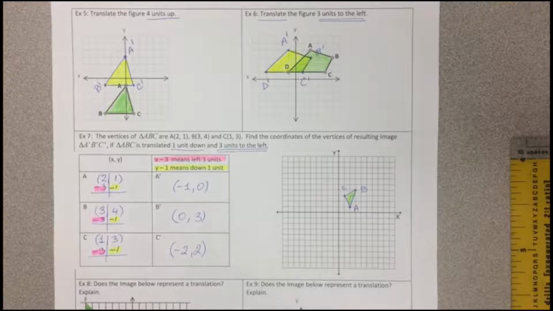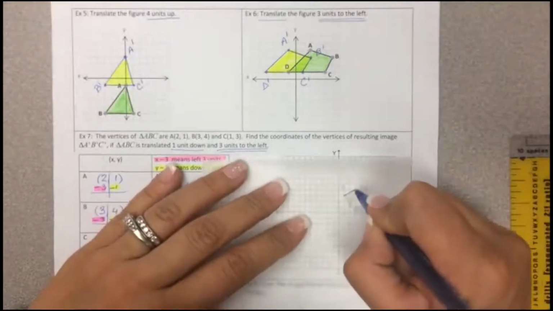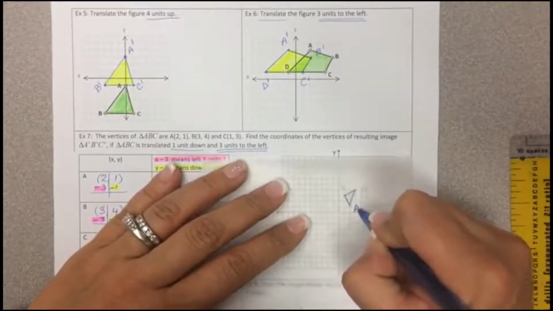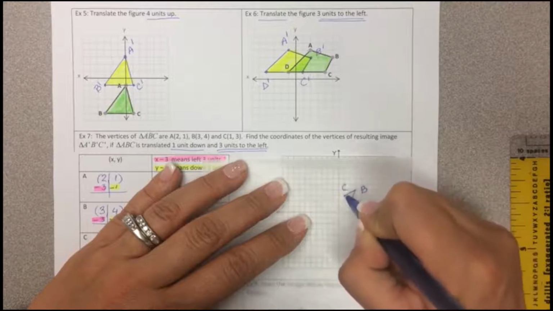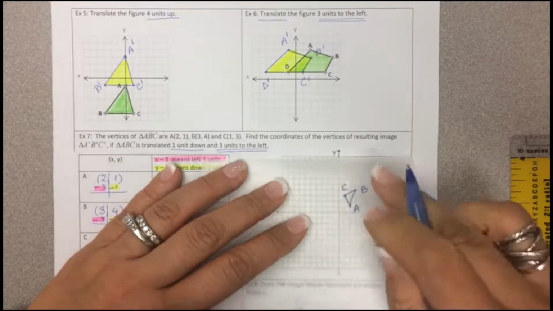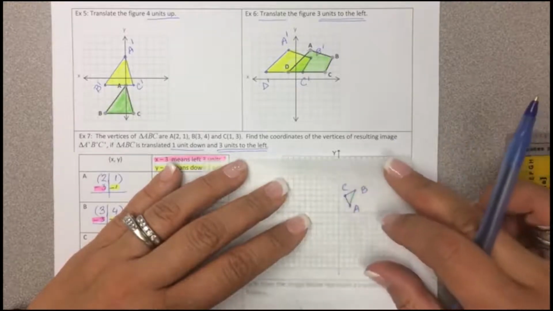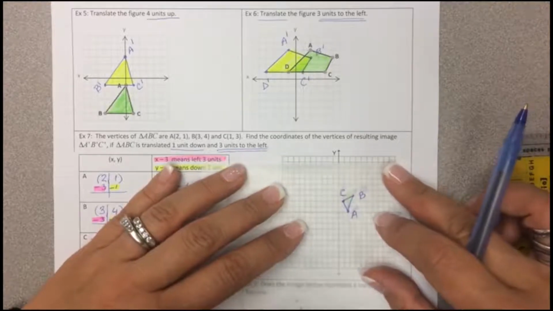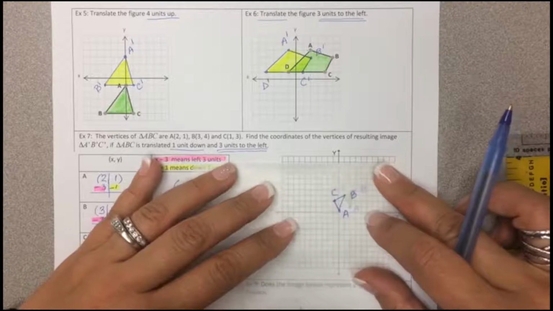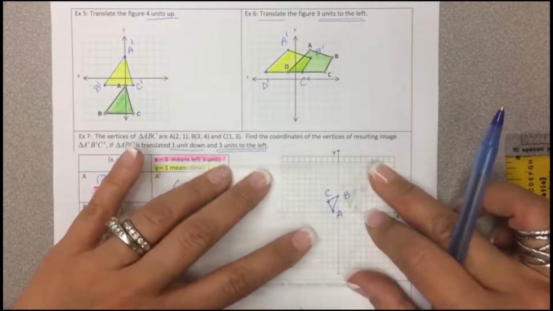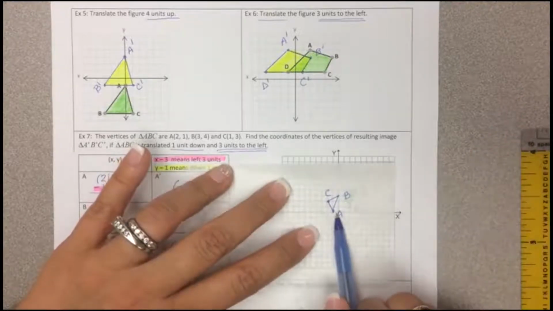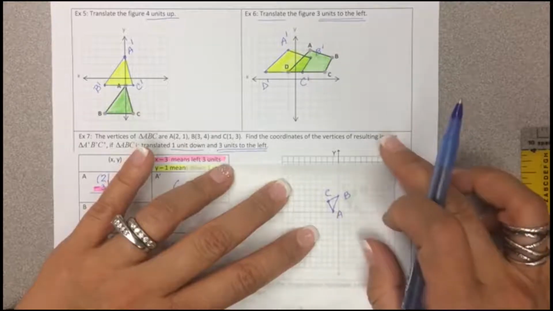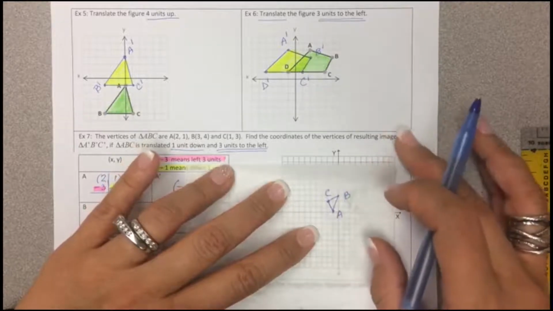So what I'm going to do is use my transparency to help myself see where I should end up. And I need to go 1 unit down, and then 3 units to the left. 1, 2, 3. Okay, and that's where I'm going to end up. Or I can move 1 vertex at a time.